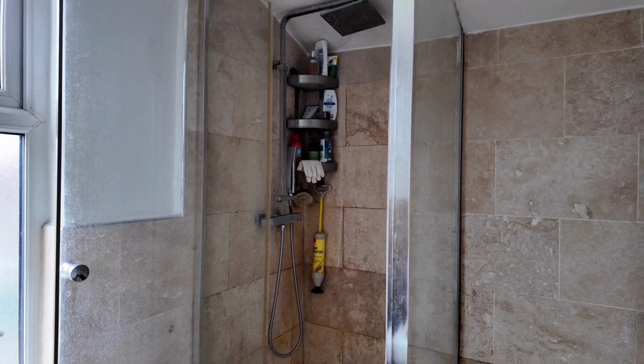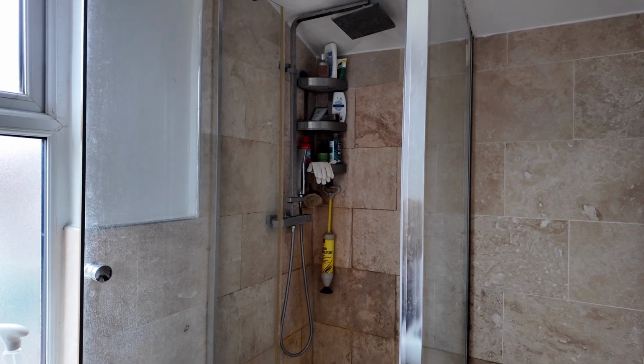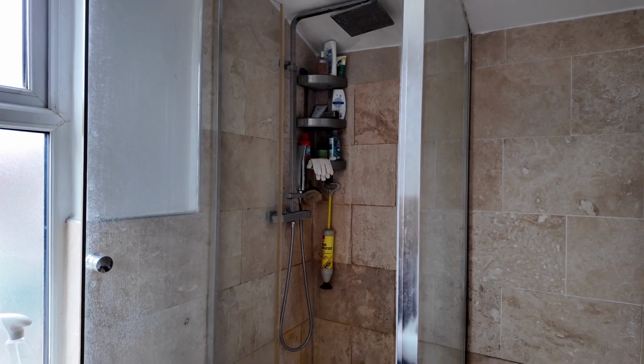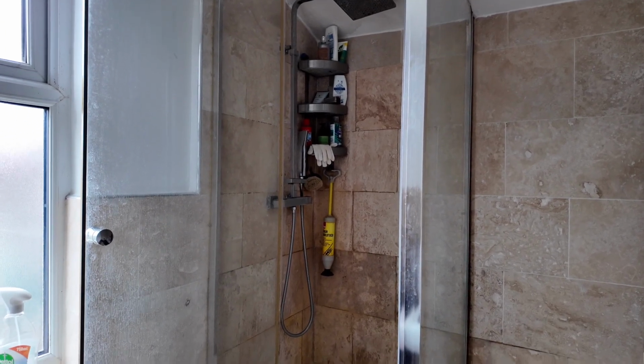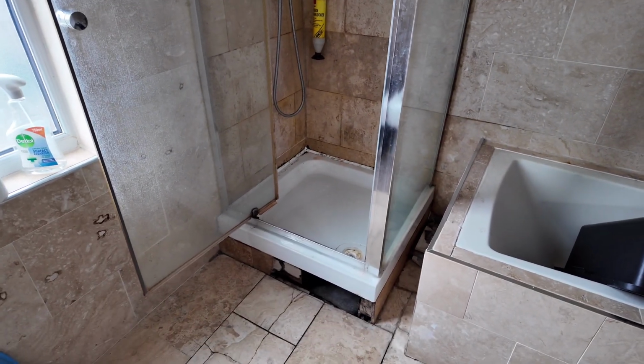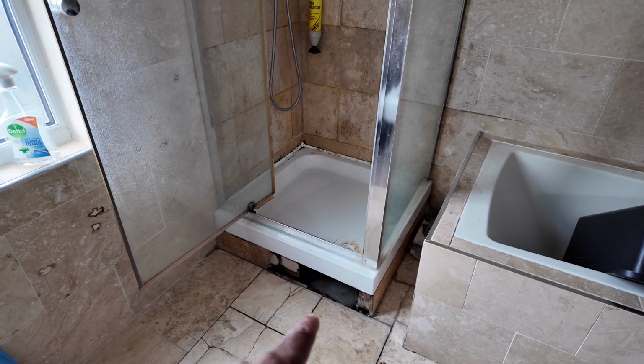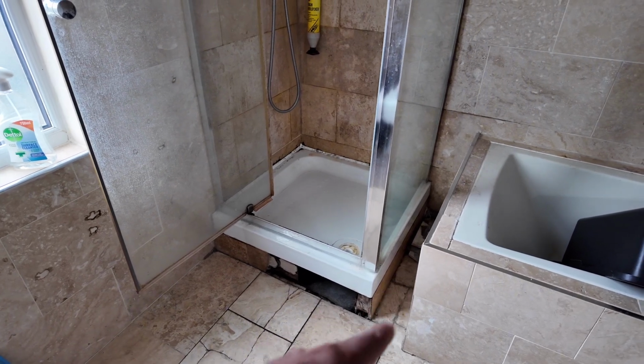So I need to take the glasses out. I need to take the tray out. There's a new tray going in, there's new glass going in. And also I think I might have to rebuild this. Let me just show you guys. I might have to rebuild the bottom part. Seems like they've broken the side, probably to sort the leak out. It was tiled. I need to retile that now.